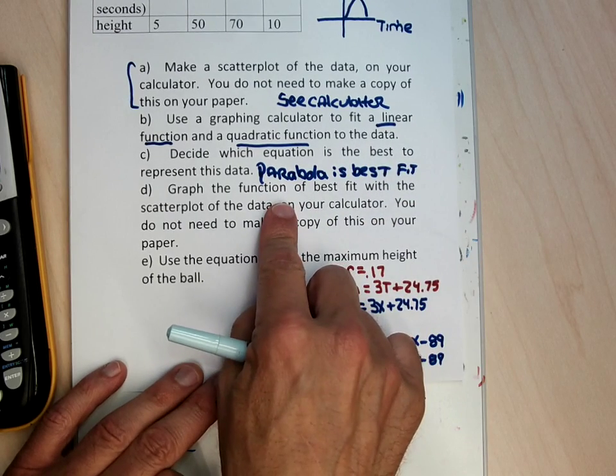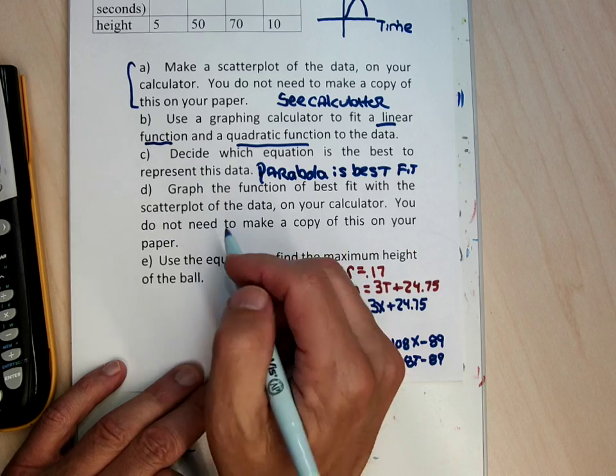Then it says graph the function of best fit with the scatter plot. You don't need to do this. Just say C calculator.